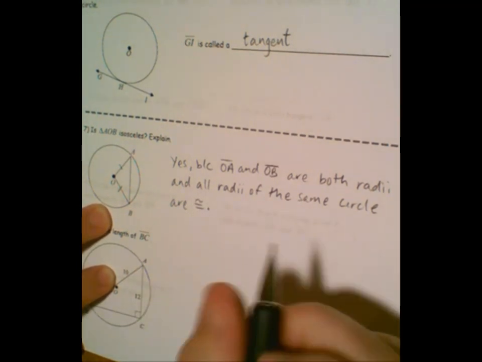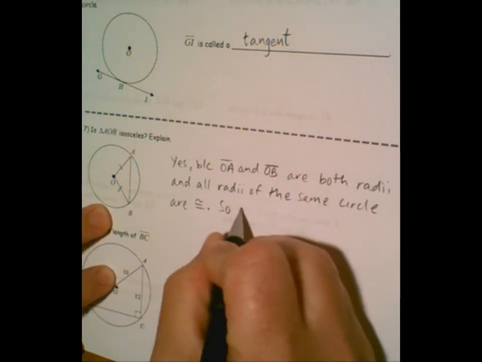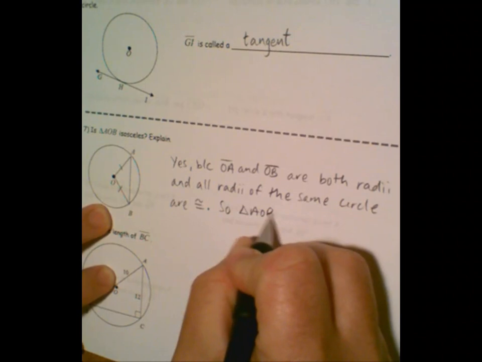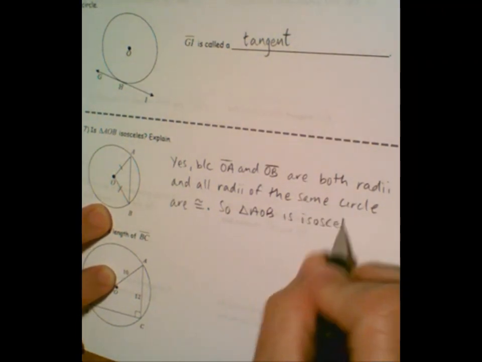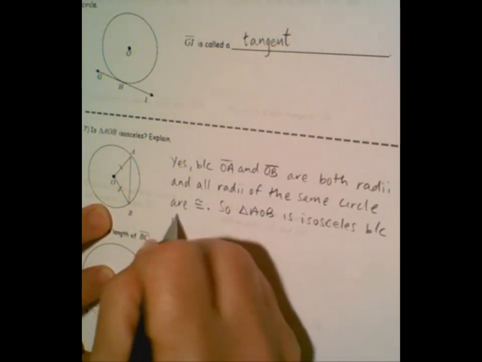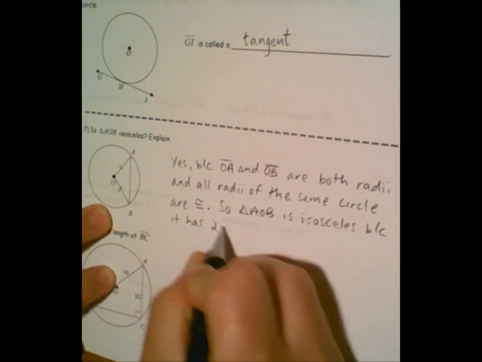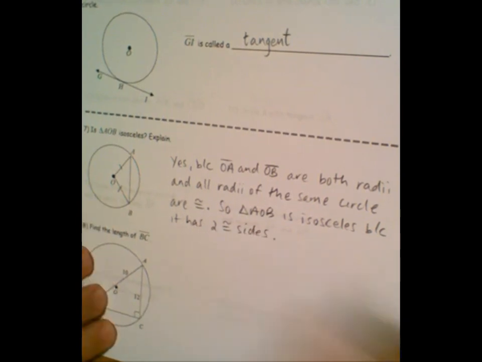So triangle AOB has 2 congruent sides, making it isosceles. So triangle AOB is isosceles because it has 2 congruent sides. Okay, so far so good.